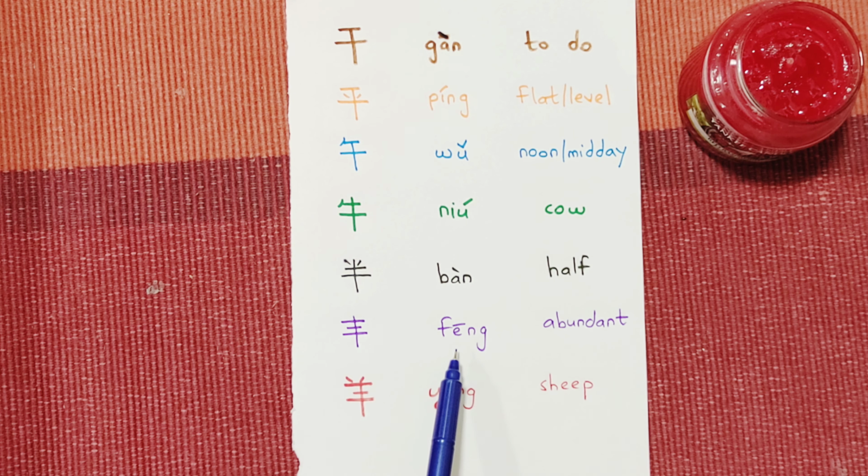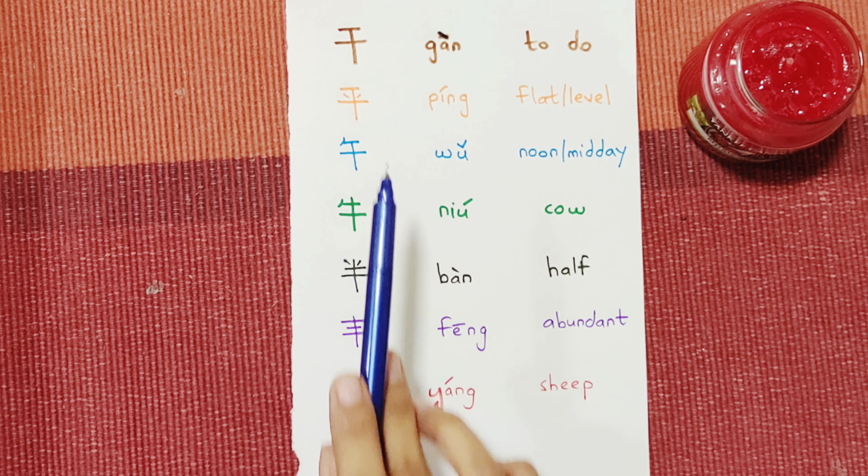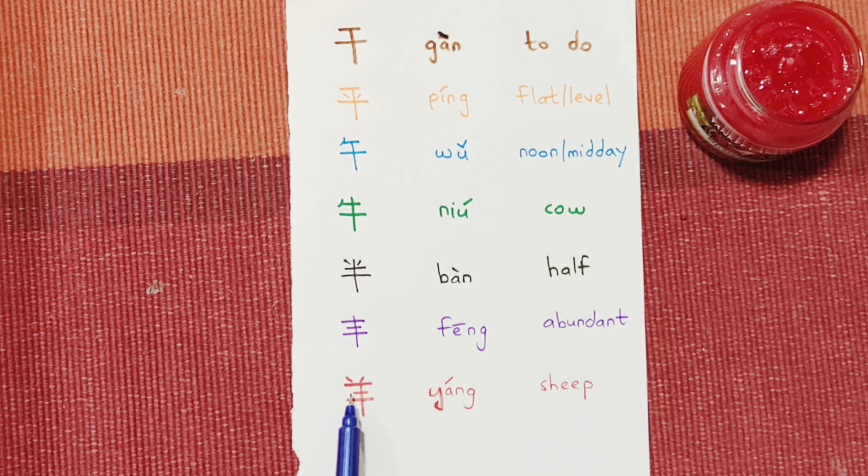Then we have feng, and this one is pretty similar to, I guess, yang, as well as to bun, in the sense that this vertical line again goes through the three horizontal lines. The good thing about feng is that it's quite different from all of these because it doesn't involve any dots at all, just like gun. And then finally we have yang, which means sheep, and this one has two dots on the top, unlike ping where the dots are in the middle. And here again we have three horizontal lines, just as in feng.